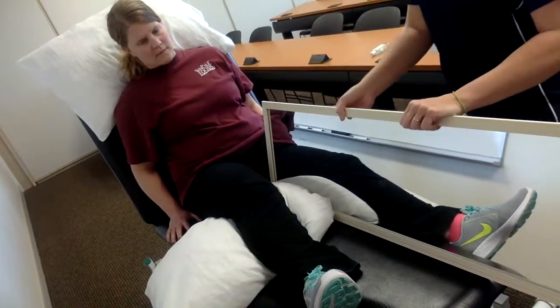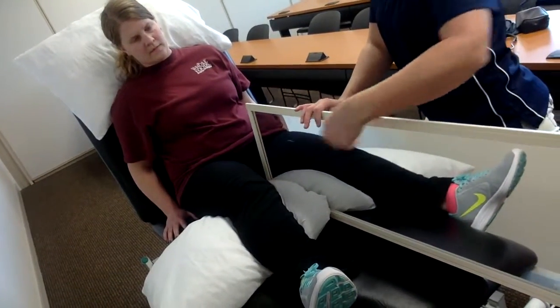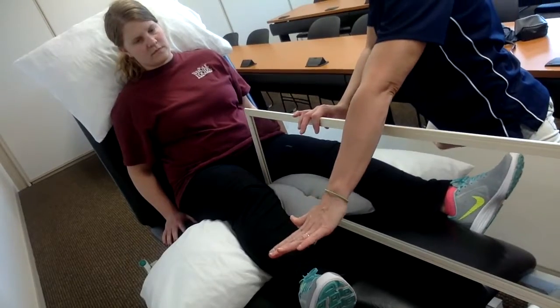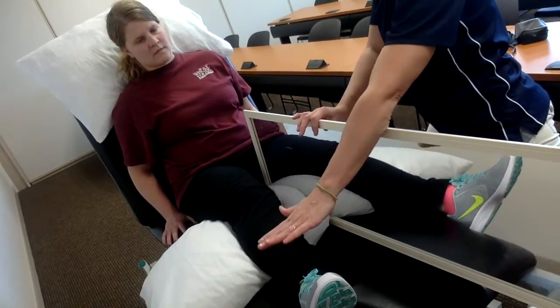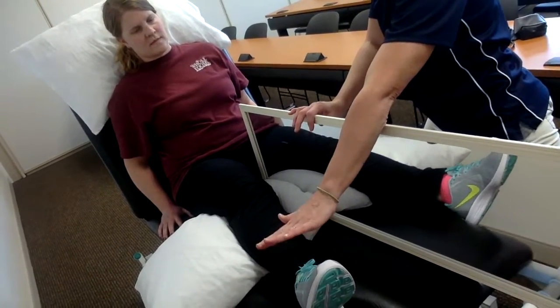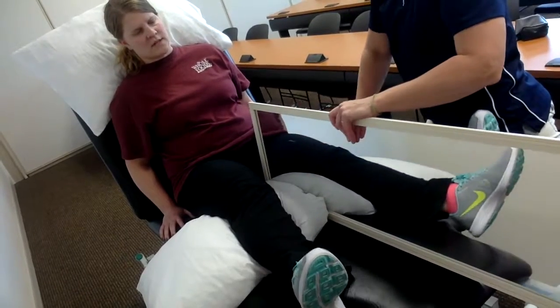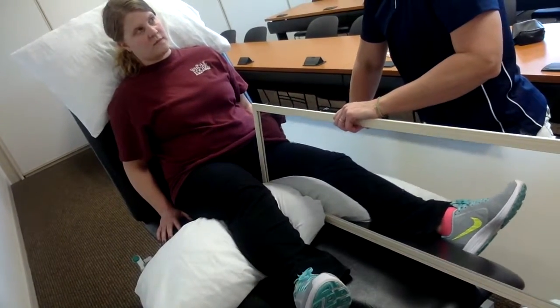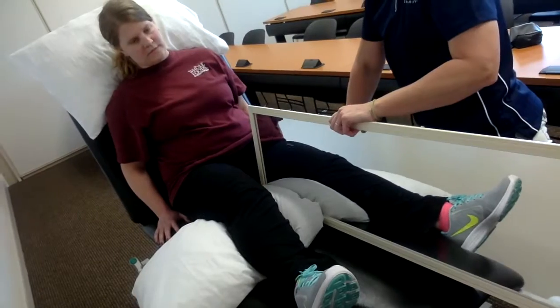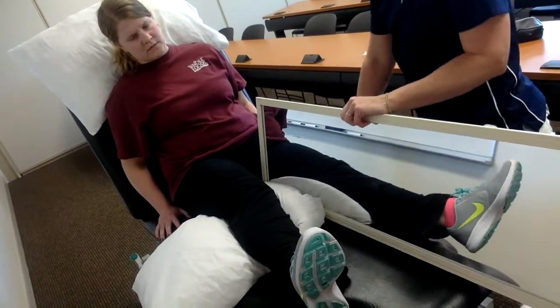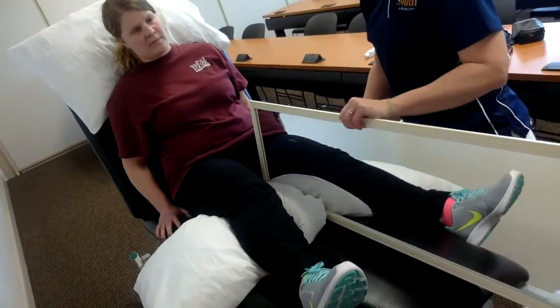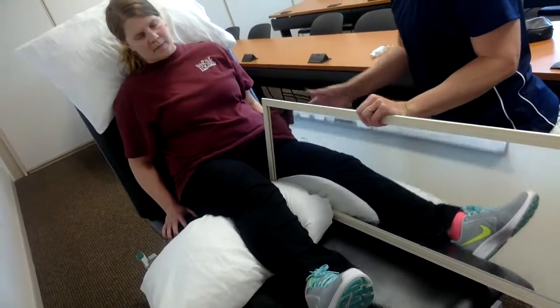So we're going to use the mirror again, and this time what I want you to do is raise the foot off of the table. So you're trying to raise this foot up. At the same time, you're going to raise up this limb. And it's the same thing. You're going to hold it for 5 seconds, as long as you can, and then rest.